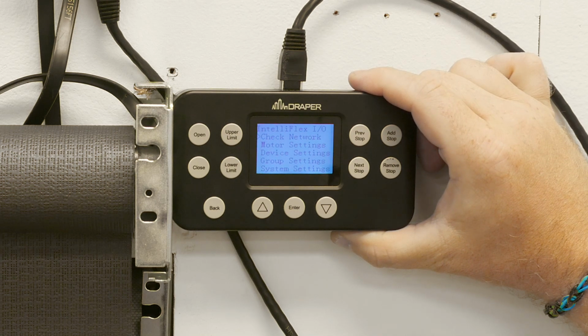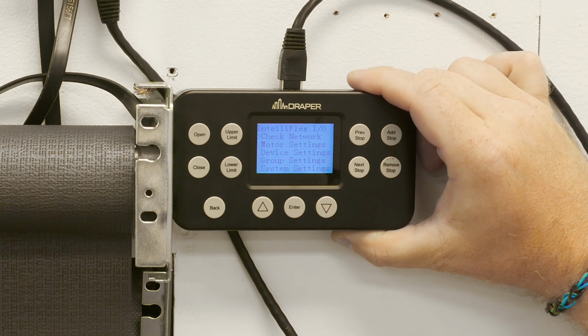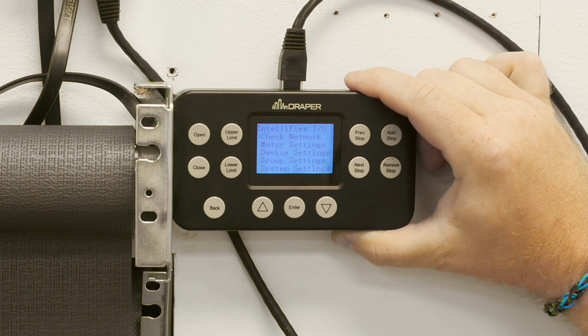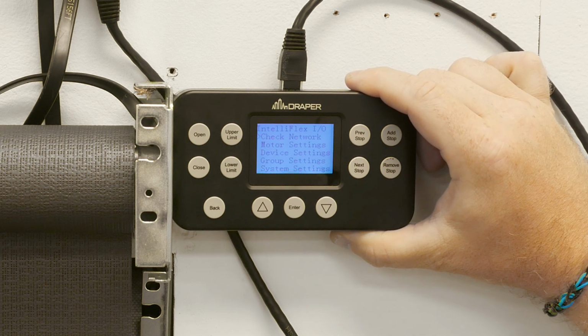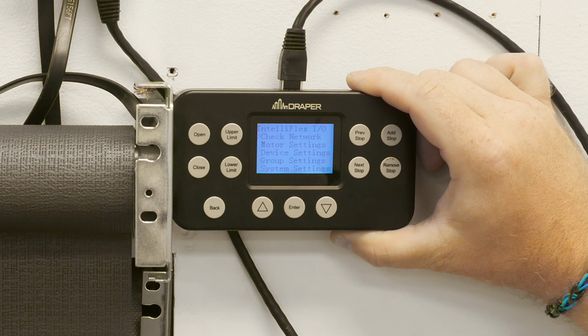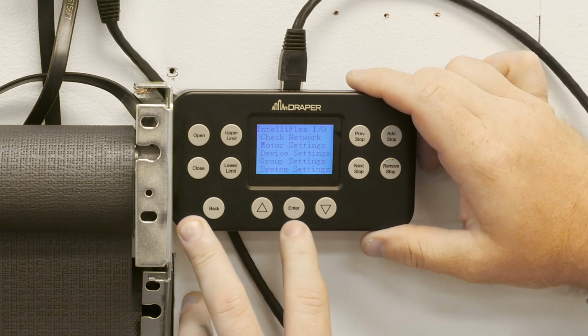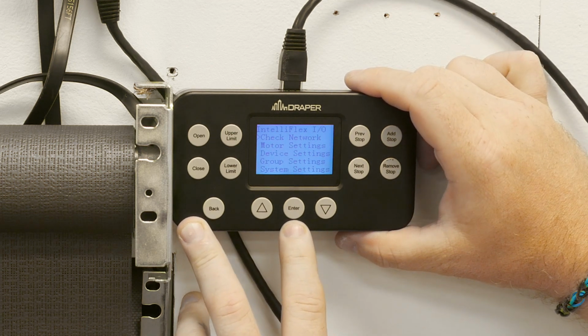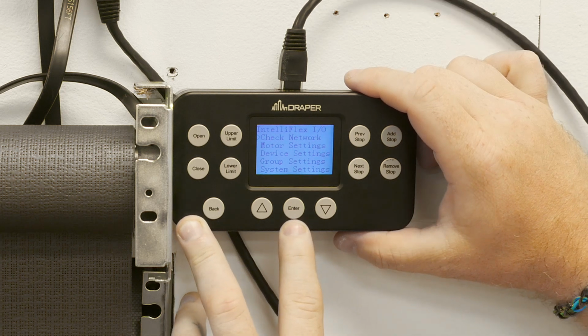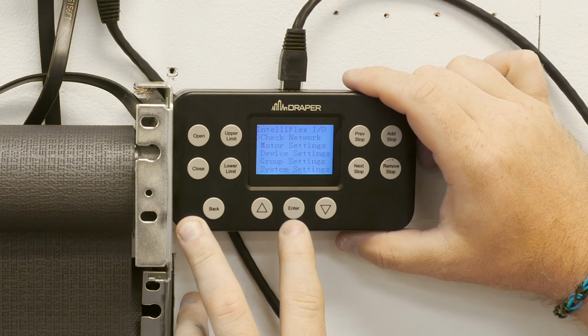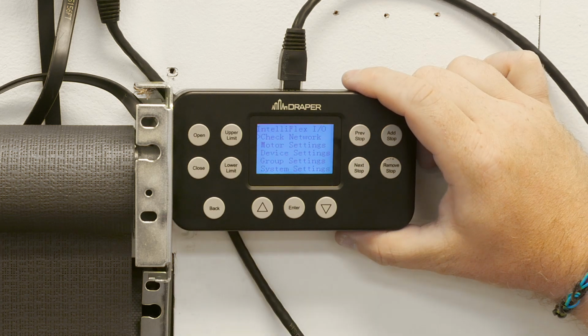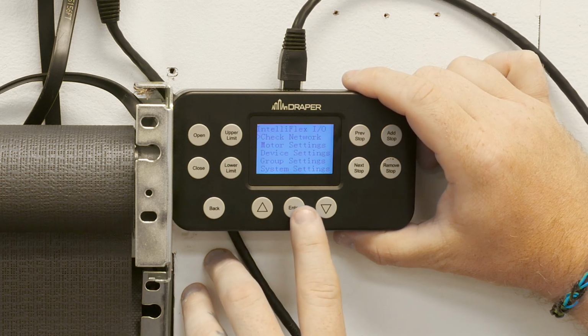Today we're going to cover some of the new features of the motor limit tool for the IntelliFlex I system when connecting directly into an NDC. The first thing that we're going to cover is check network. This is a valuable troubleshooting tool when you get on site if the network is not responding how you think it should. So I'm going to select check network.